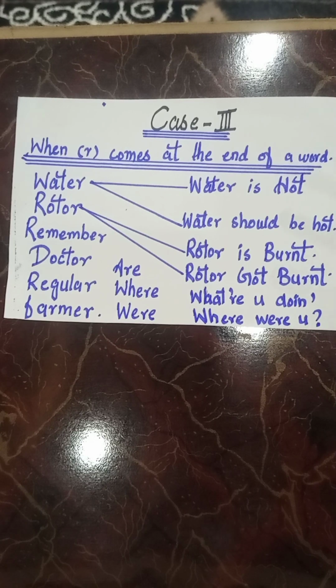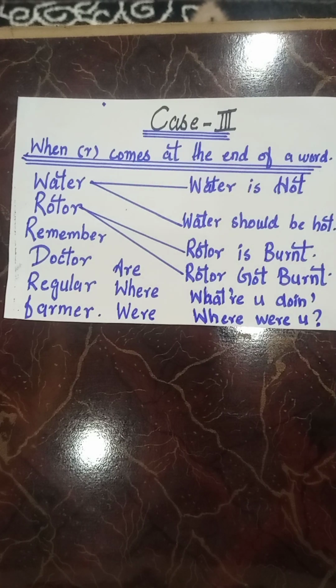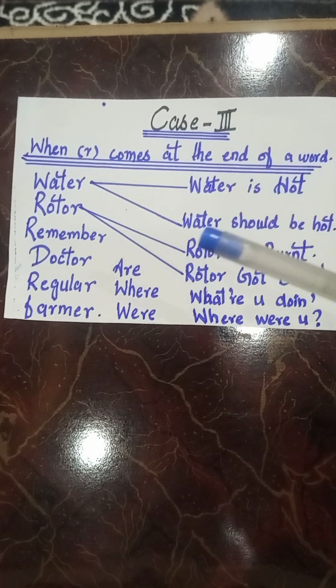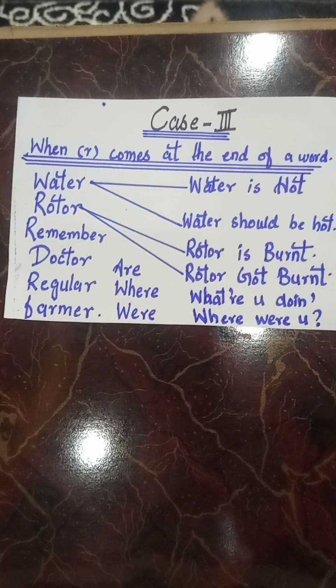Case number 3 tells us when R comes at the end of a word, will you pronounce it or omit it? So let's have a look upon the examples. Guys, it is the first example, water. You'll pronounce it water in British accent and water in American accent. The reason is that R is not followed by any vowel, and you will pronounce this the same way, water in British accent and water in American accent.